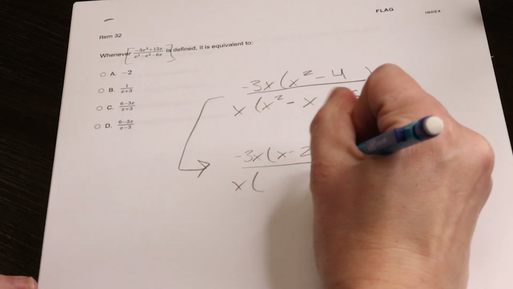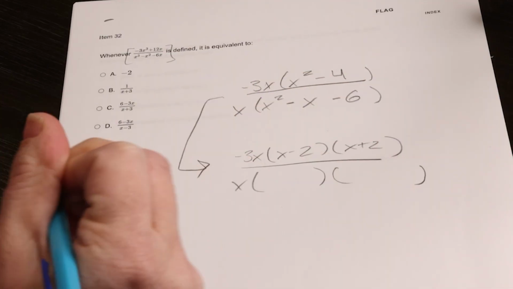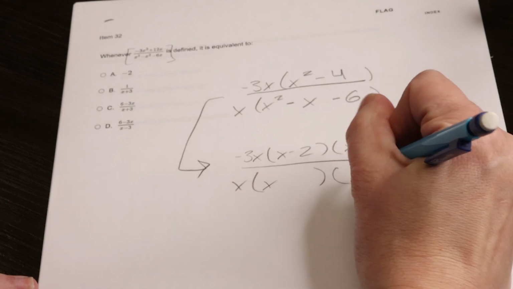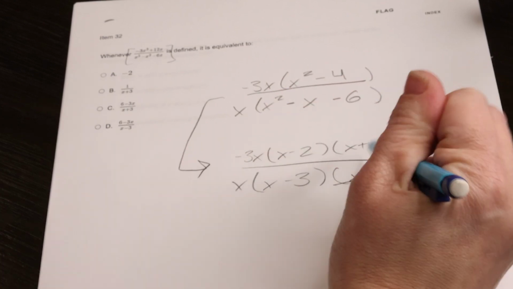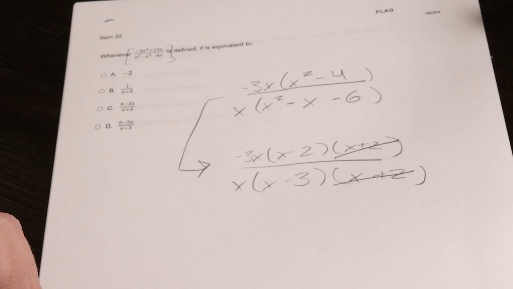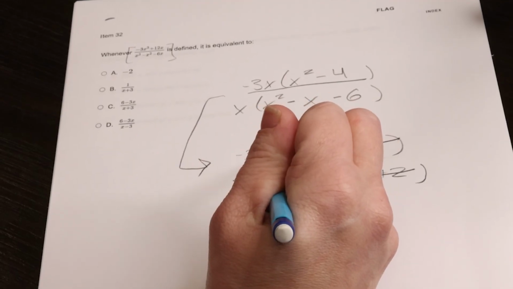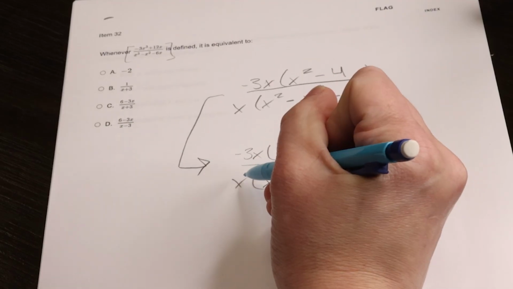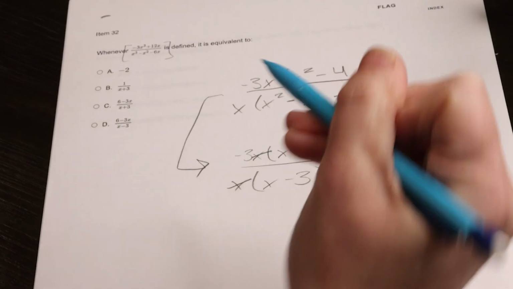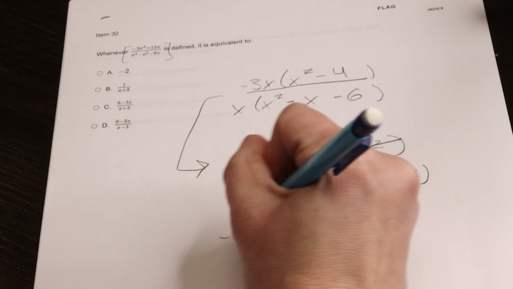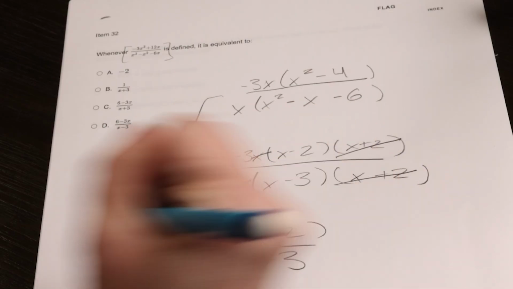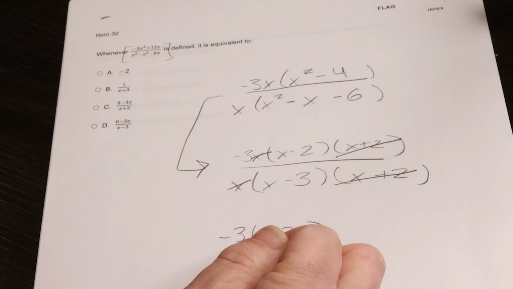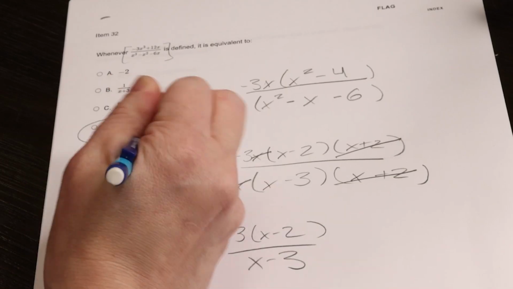And then this one right here, you would use your FOIL tactics and put the x's in the front: negative 3 and plus 2. Then you would start eliminating what is the same on the top and the bottom. I'm just looking through. Other stuff I can eliminate is that x right there, and so that would be negative 3 x minus 2 over x minus 3, and what that matches right here is going to be D.